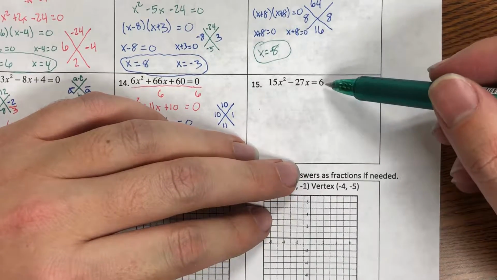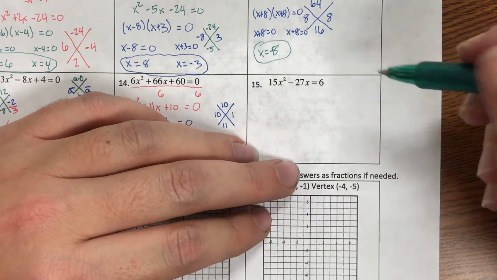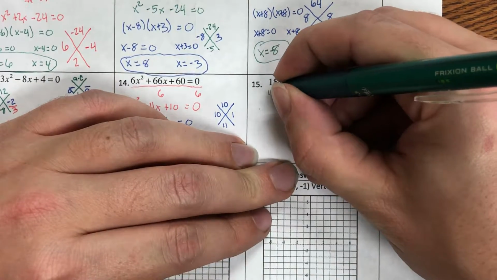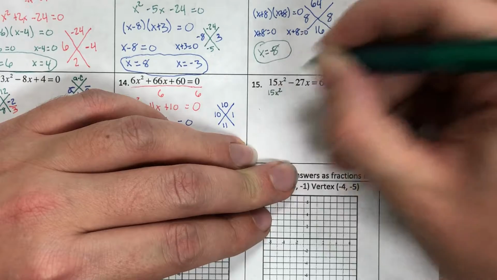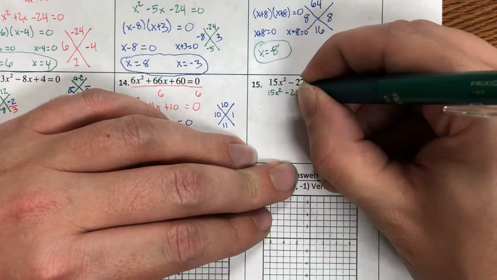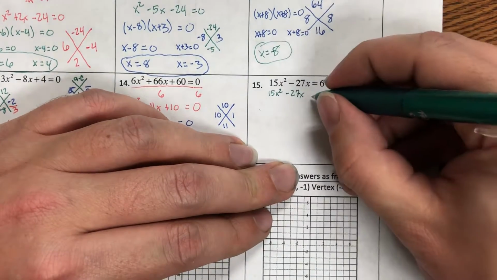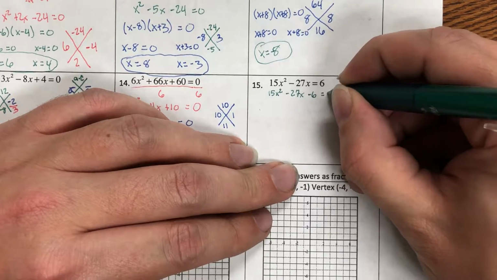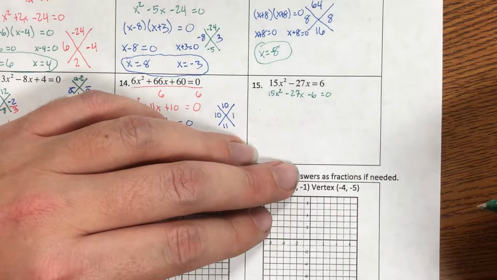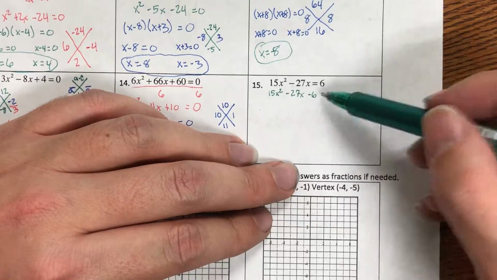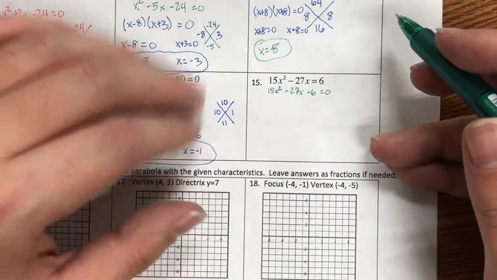Here, again, I need to get this equal to 0. So I have 15x squared minus 27x minus 6 equals 0. All three of those numbers are divisible by 3.